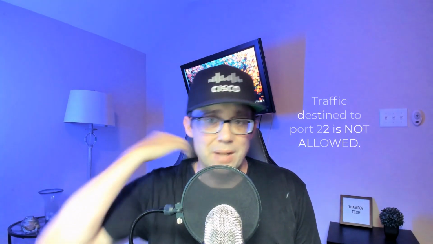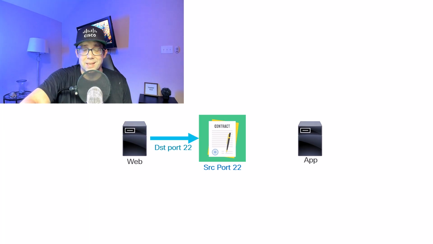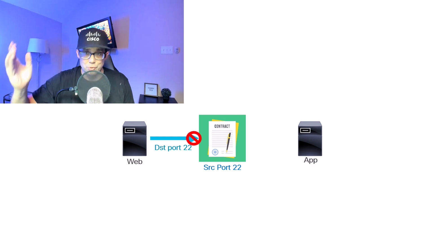And so when the ACI switches receive the traffic, they say, hey, traffic destined to port 22 is not allowed between the EPGs. Only traffic sourced from port 22 is allowed. That's what's configured within the contract. And because of this, ACI simply just drops the traffic.